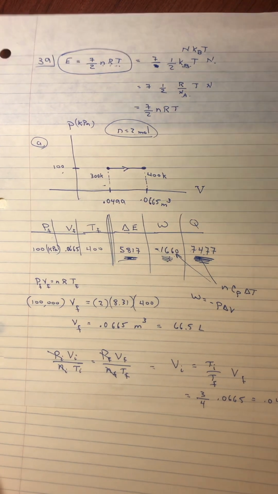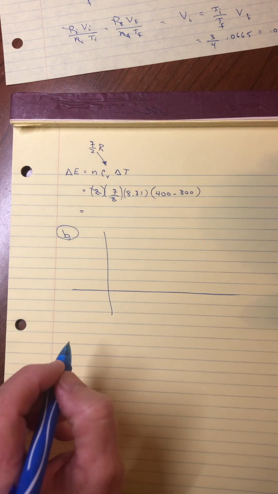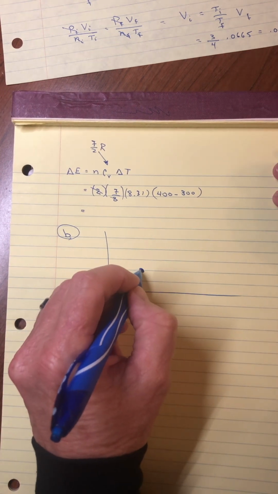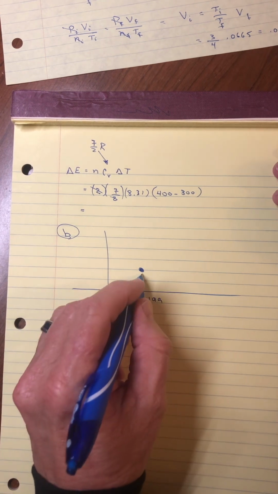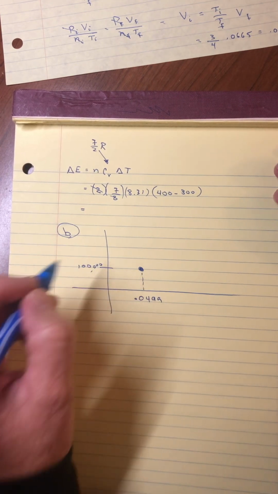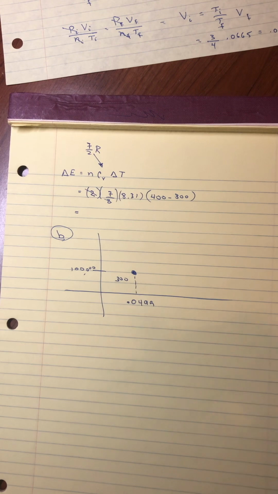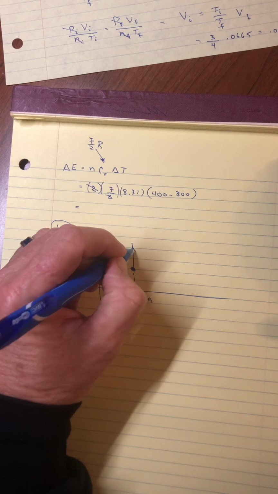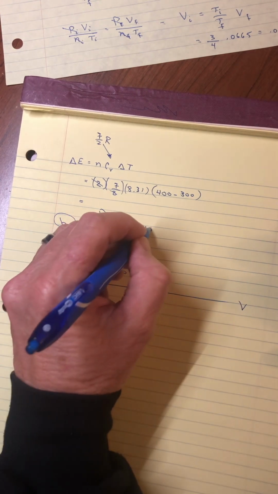All right. Okay. Oh, wow. I've been talking quite a while here, and that's only A. So let's move on to B. Let me again put the PV diagram up here. Let me start it at the same starting spot. And so this is a volume of 0.0499, and a pressure of 100,000 pascals, and of course a temperature of 300. And in B, it says the gas is heated at constant volume, and so that is a vertical shot. The pressure goes up until we get to 400.